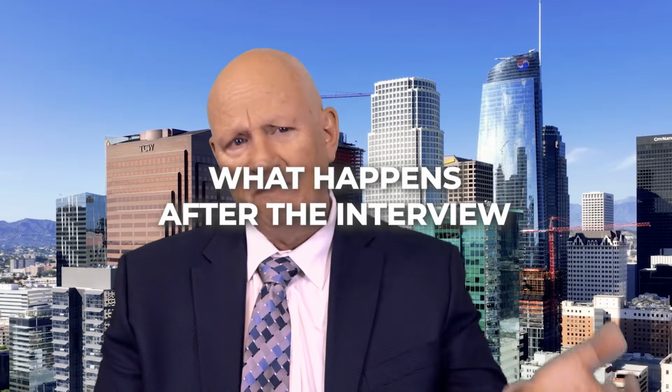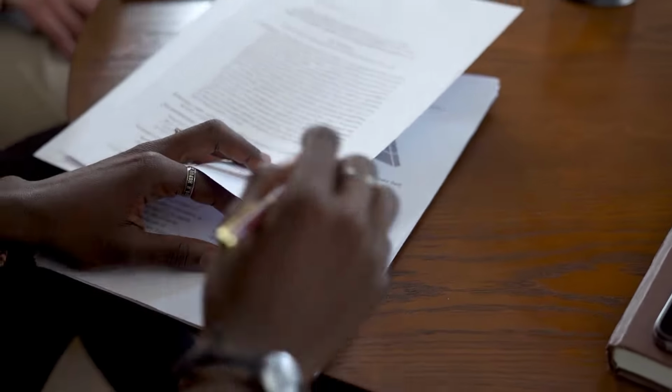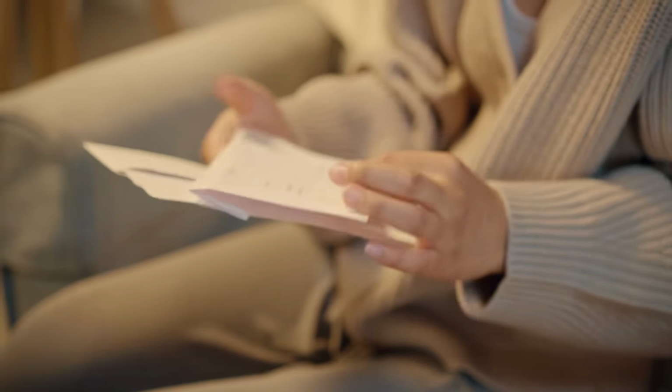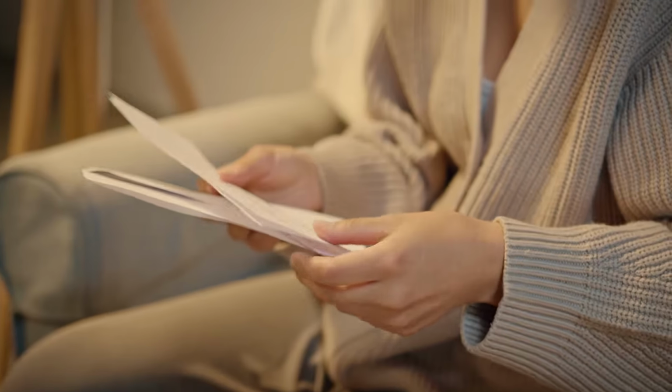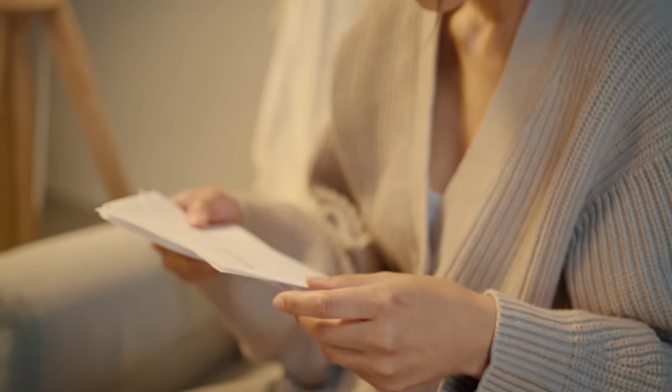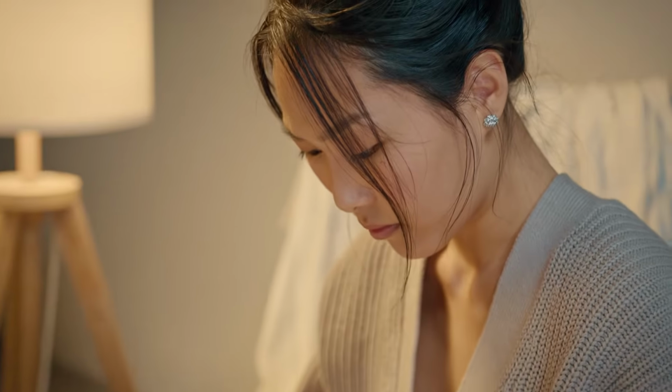So what happens after the interview? After the interview, the IRS may issue a proposed employment tax assessment. This often comes as a Letter 1153 or a Form 2751. This is where personal liability becomes real and deadlines become crucial.